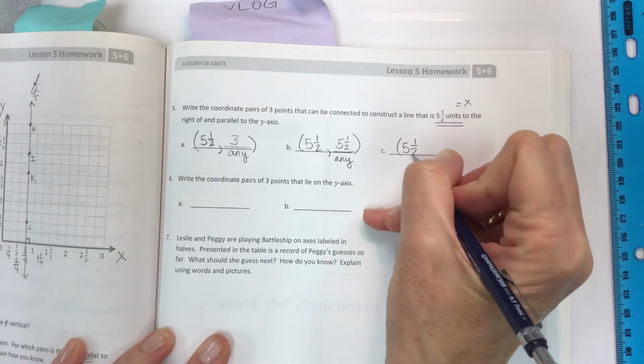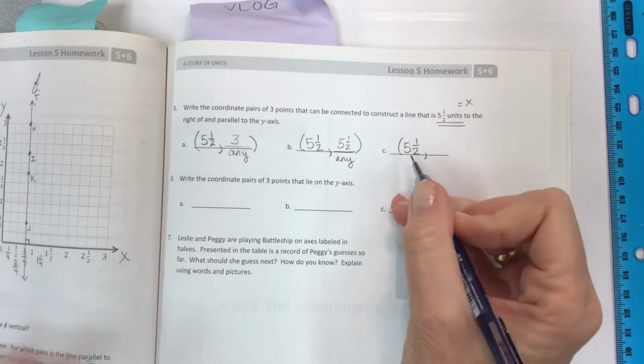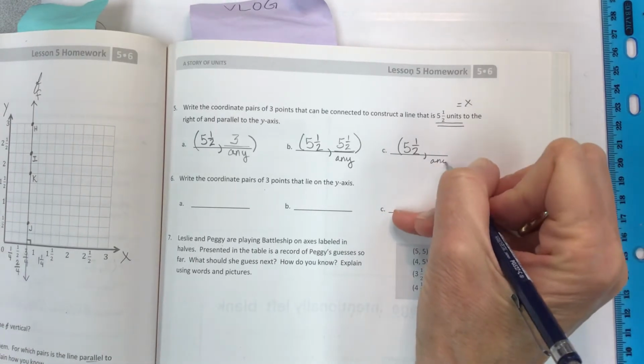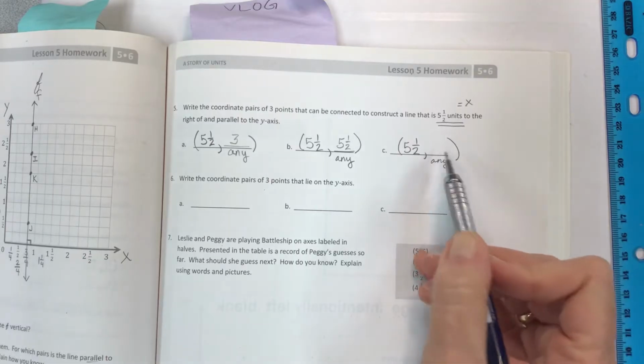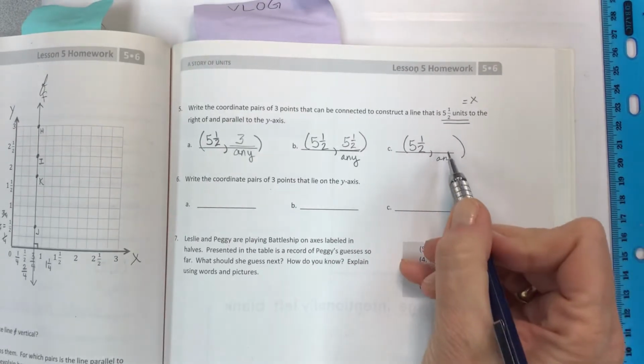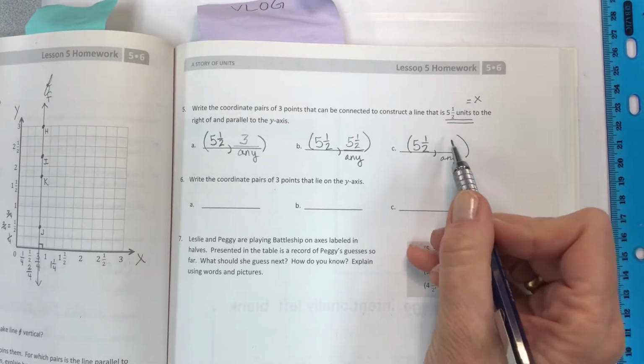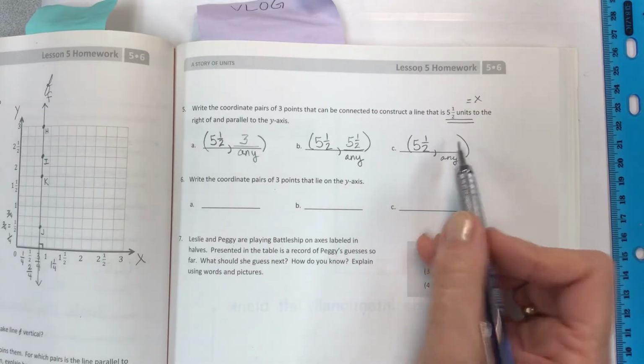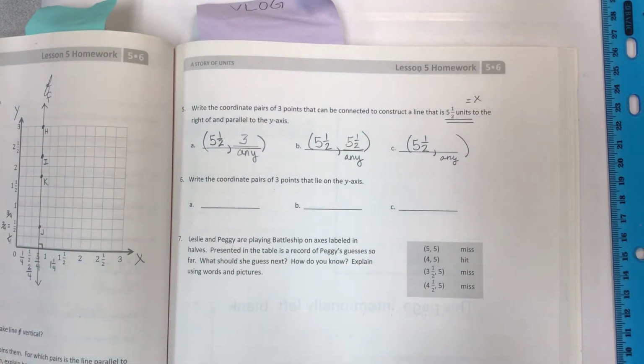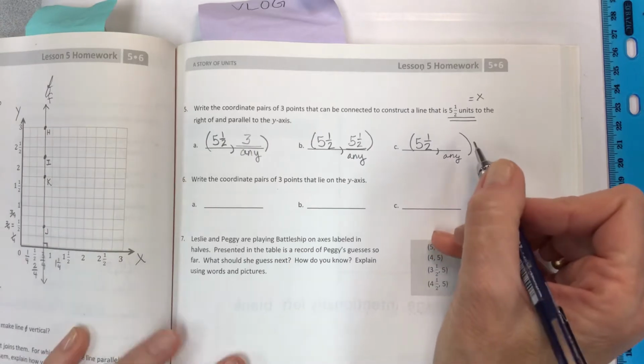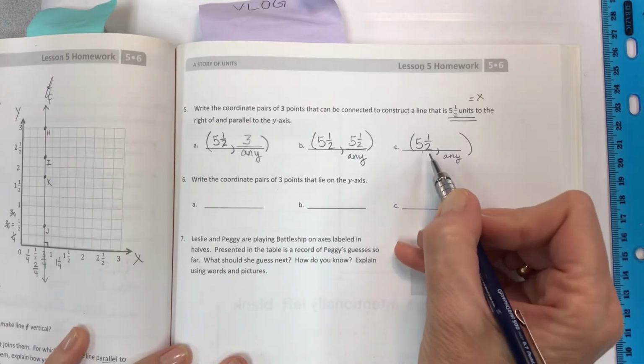Again, 5.5 as your x value, and anything you want to put there that is a positive number, and you can count in half units if you'd like. So anything will work. You don't have to copy mine. It could be 7 or 10 or 14 or 200, whatever you want, as long as this is 5.5 for x.